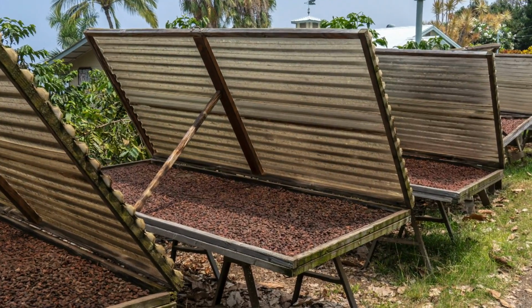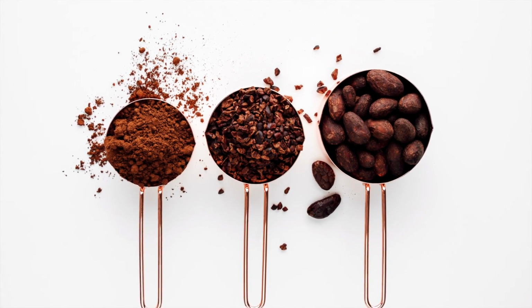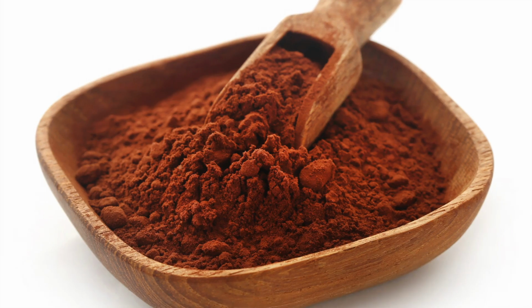In the most basic sense, cacao refers to the most minimally processed, purest form of chocolate that you can get. It is generally only fermented and then left to sun dry, and from that point it's either left in the whole bean, it's chopped up into cacao nibs like this, or it's ultimately ground up into cacao powder like this.